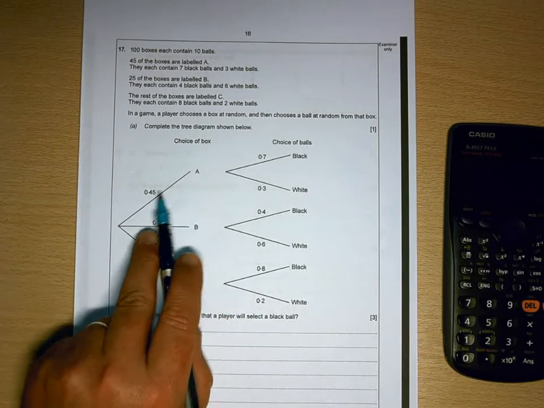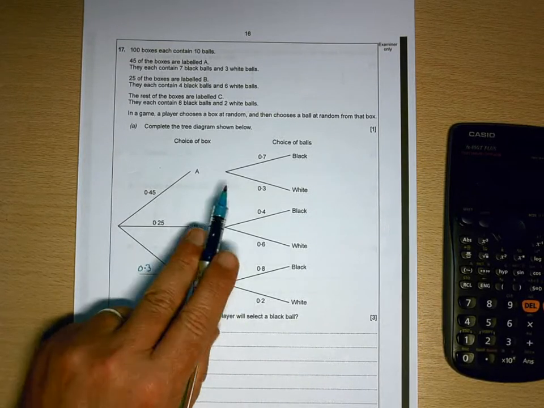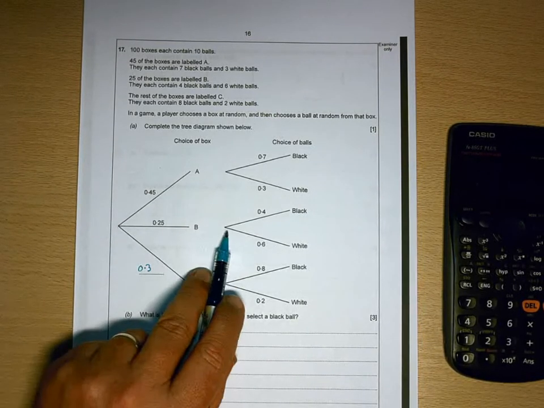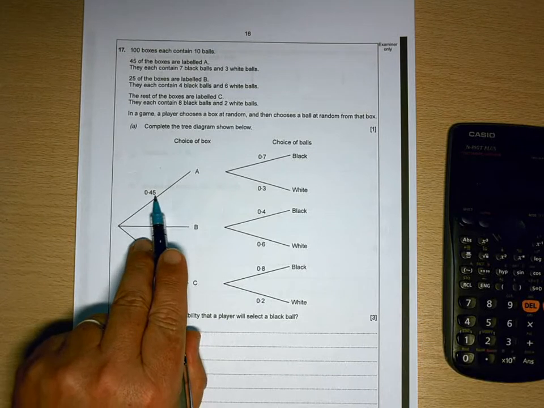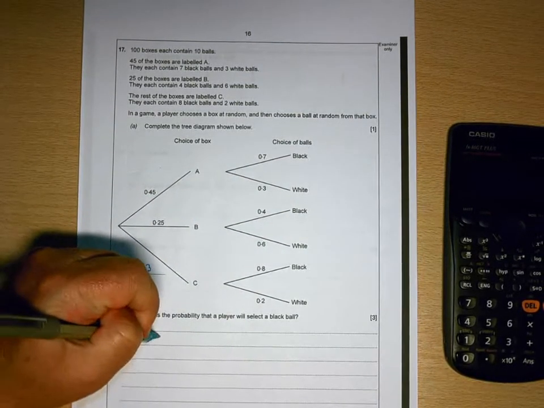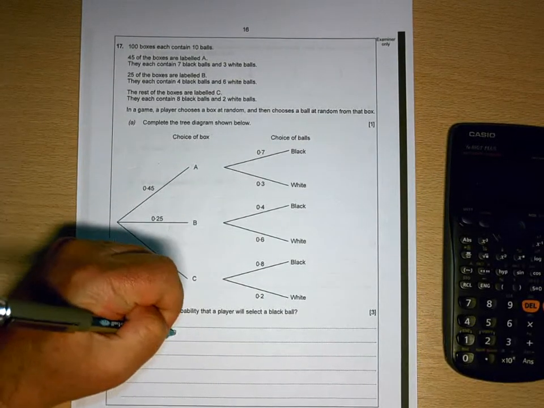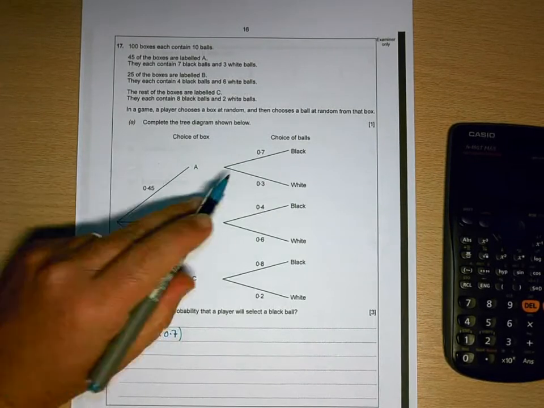So where we're using the word and, we're multiplying the probabilities, and when we're using the word or, we're adding. So if we're saying A and black, we're saying 0.45 times 0.7.